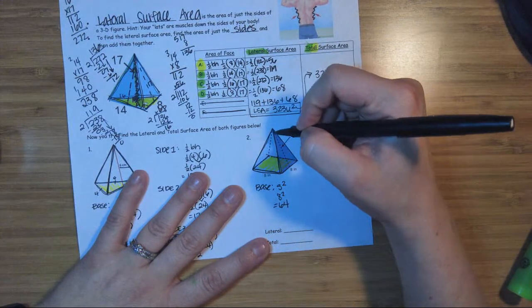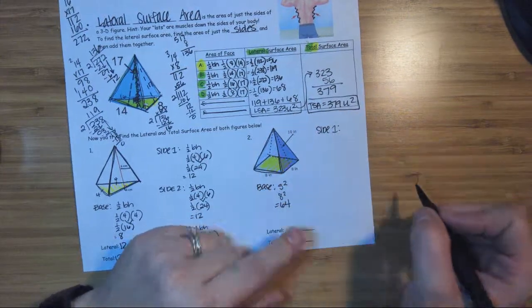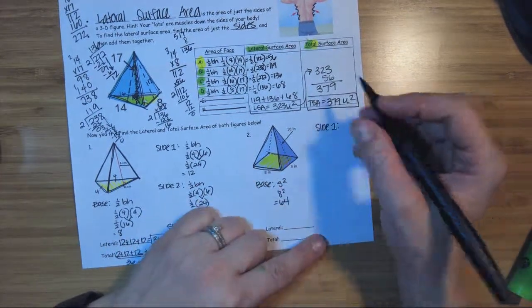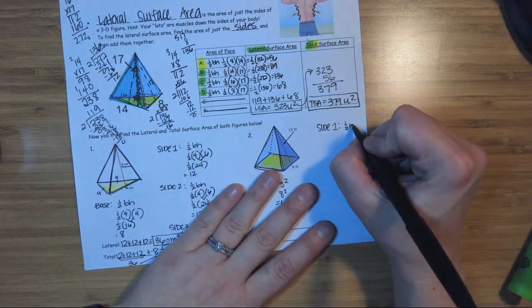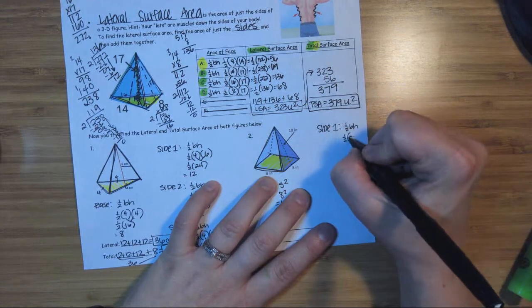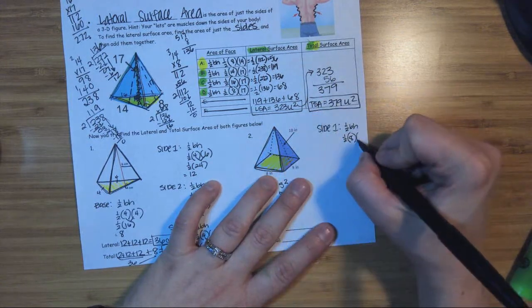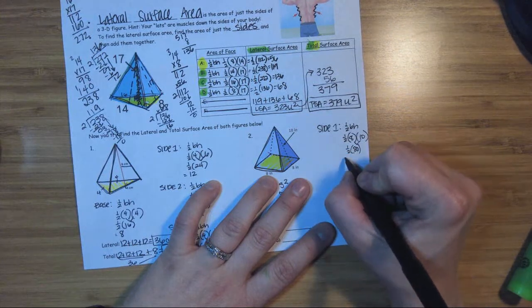They should all have the same height going up the triangle. So this 10 can be used for all of them. So side 1, it's going to be 1/2 BH. The base is 8 of this triangle, and the height is 10. 8 times 10 is 80, and I want half of that, which is 40.